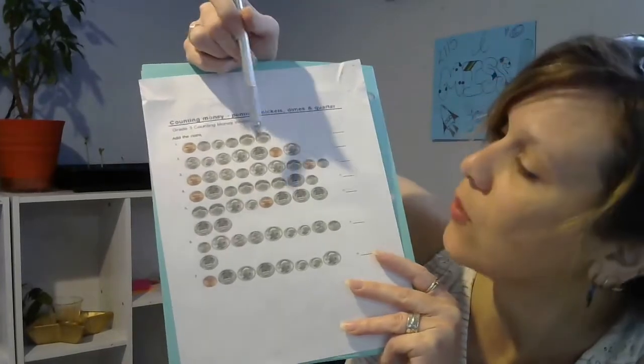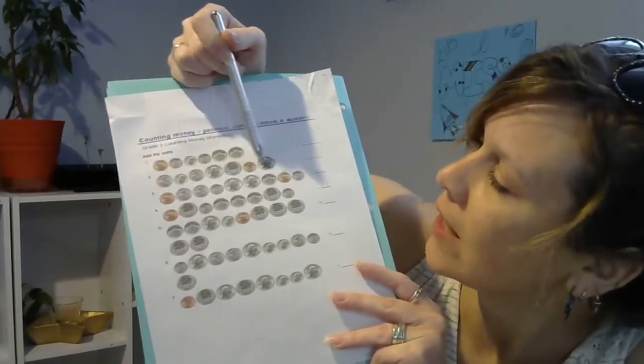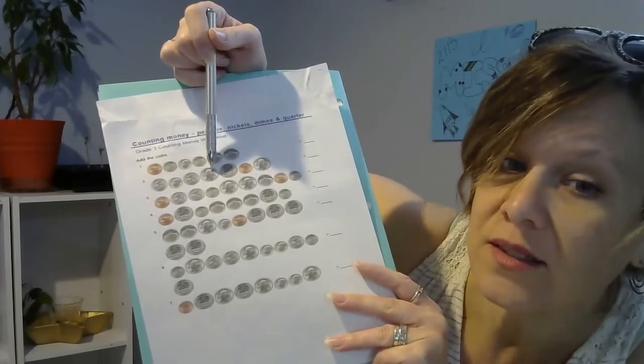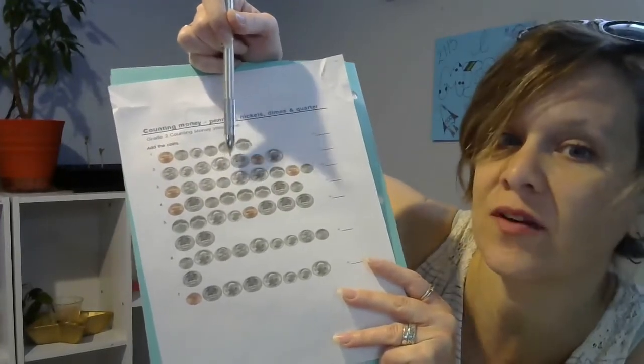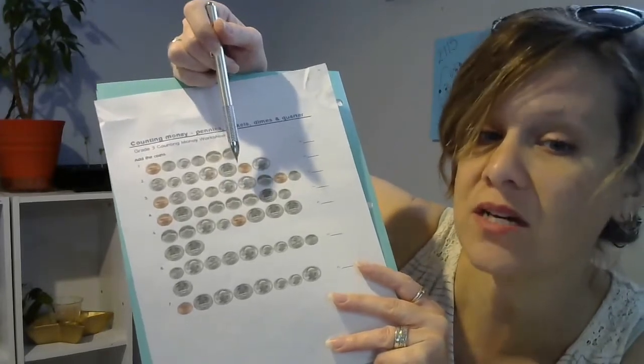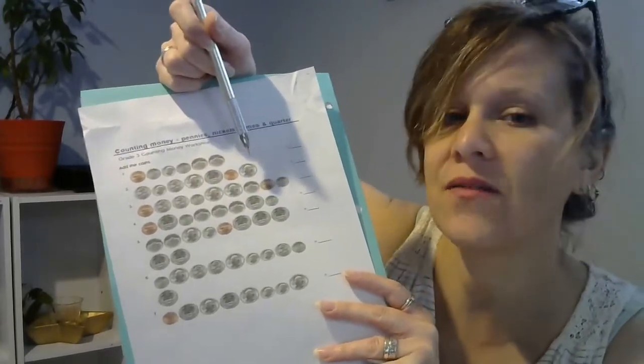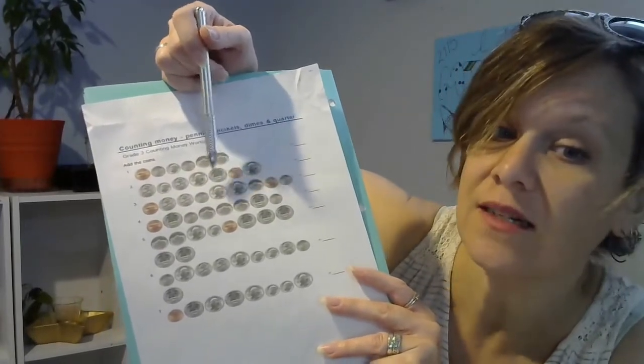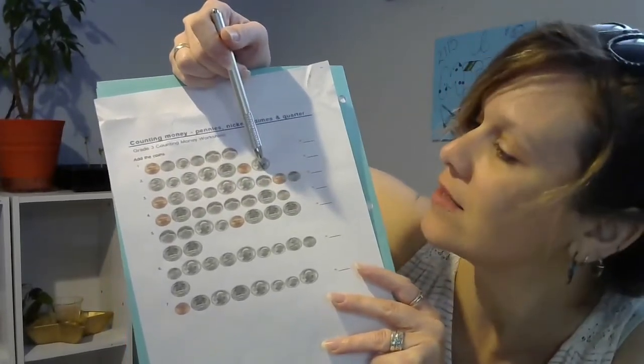An example with quarters. I'm going to look through my line first, and I actually see I have 1, 2, 3 quarters. And I remember just from working with quarters that 3 quarters is going to be 75 cents. 25, 25 and 25 is 50. 50 and another 25 is 75 cents.